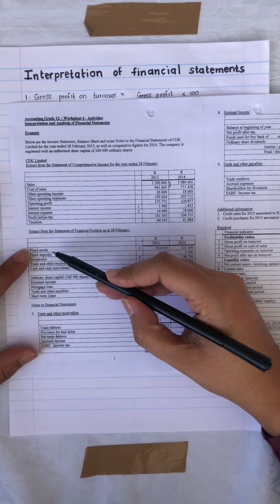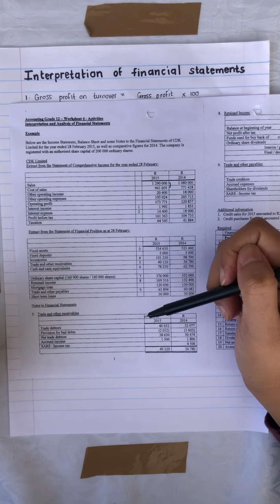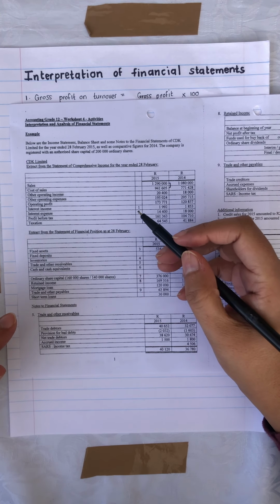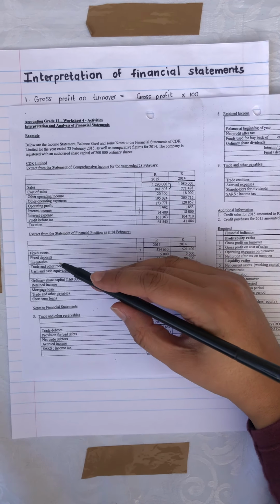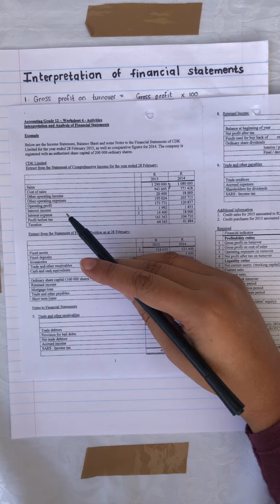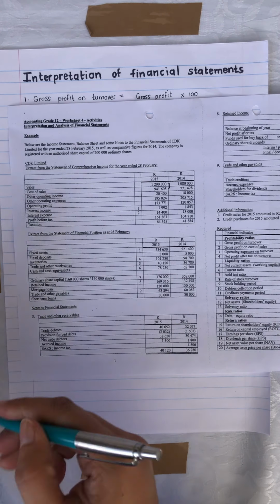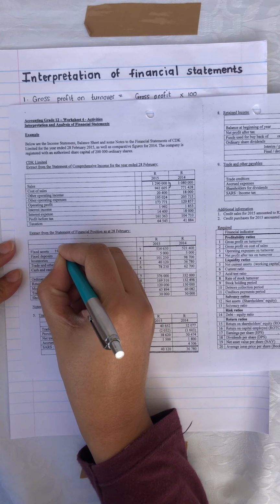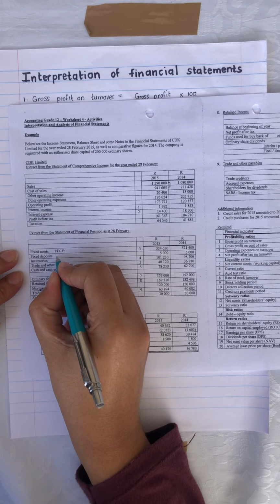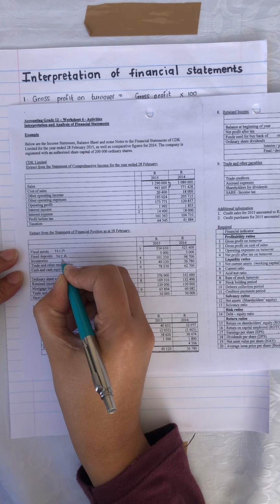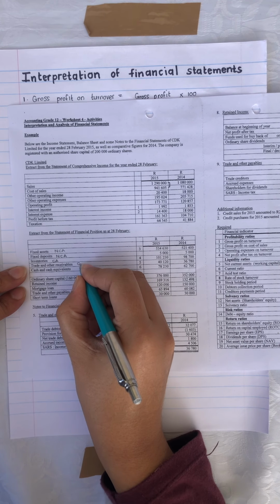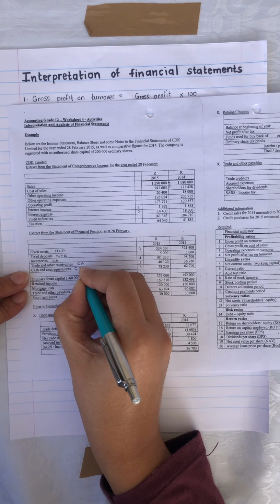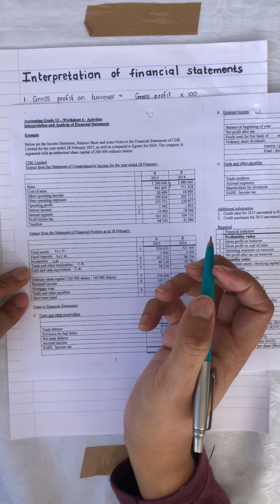So they have basically put all the assets together, all the equity and the liabilities together. So if we have a look at this statement of financial position, we'll notice that the first one, which is fixed assets, is obviously a non-current asset. The next one, fixed deposits, also a non-current asset. Inventories is a current asset. Trade and other receivables is a current asset, and cash equivalents is a current asset.